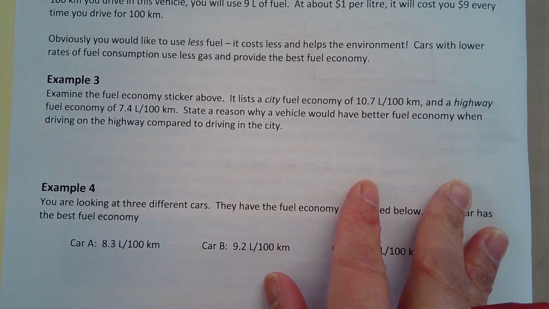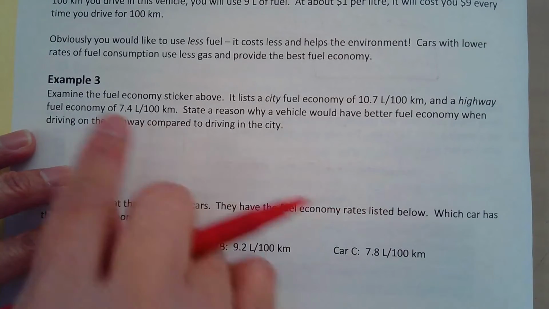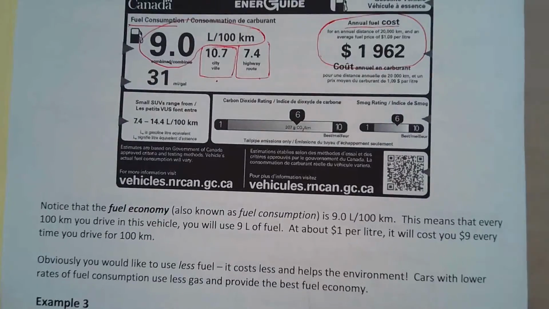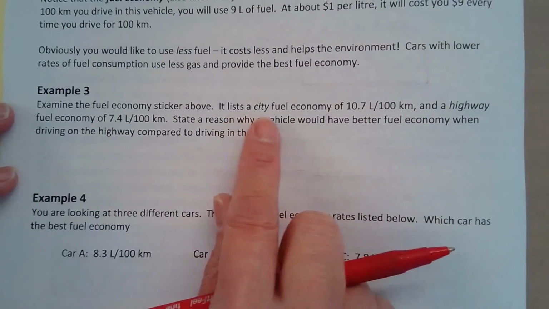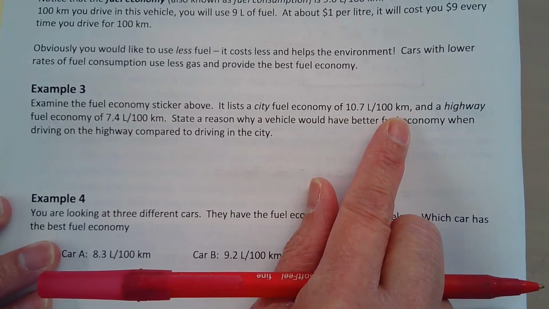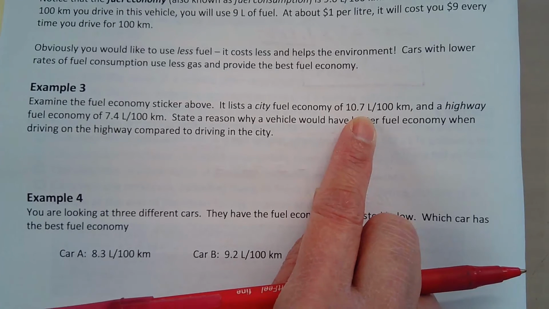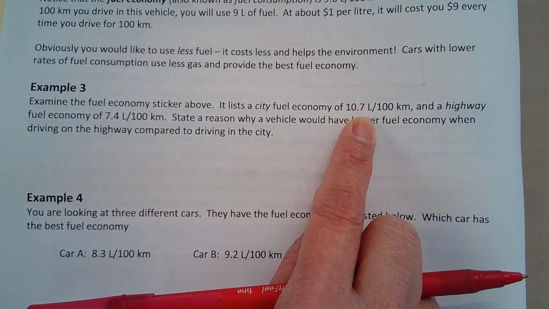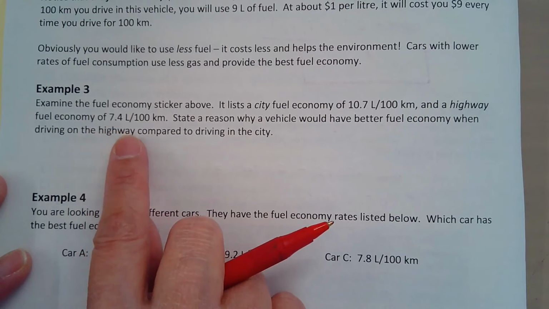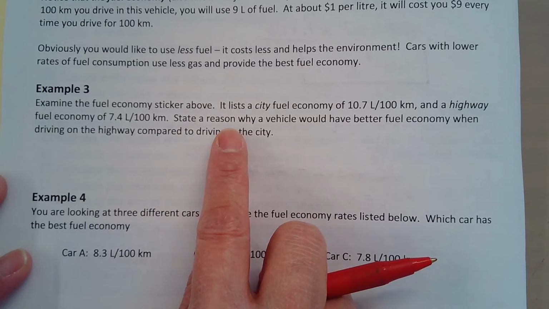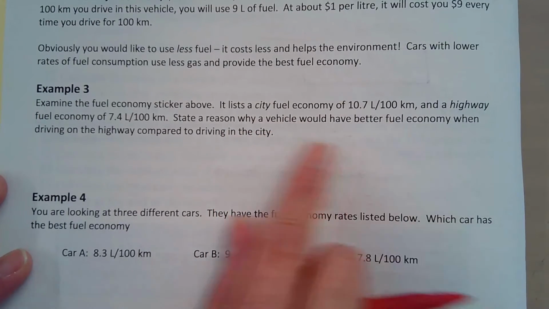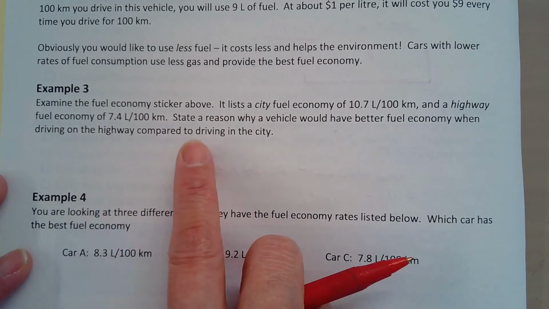Okay. Is that okay? So fuel economy, we'll talk about how to calculate that in a second. So let's take a look. Examine the fuel economy sticker above. Okay, we looked at that one. It lists that the city fuel economy is 10.7 liters per 100 kilometers. So that means we're going to take about 10 liters of gas to travel 100 kilometers. Now, on the highway, it's 7.4 liters per 100 kilometers. State a reason why a vehicle would have a better fuel economy when driving on a highway compared to driving in the city.